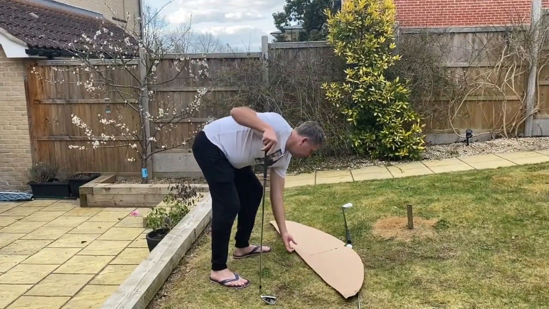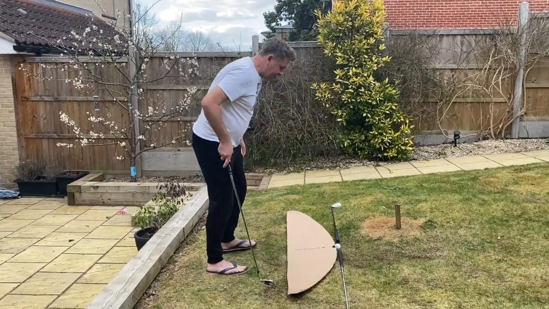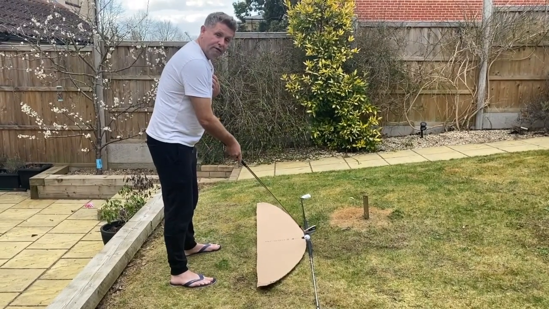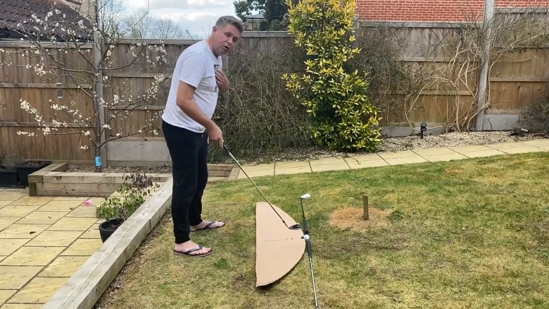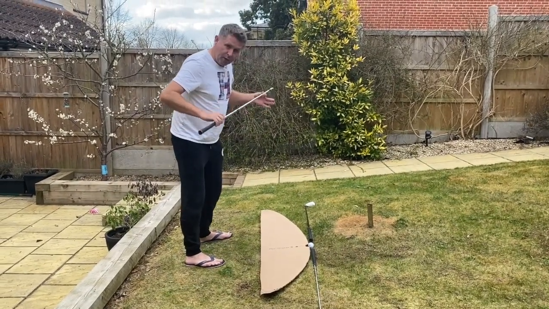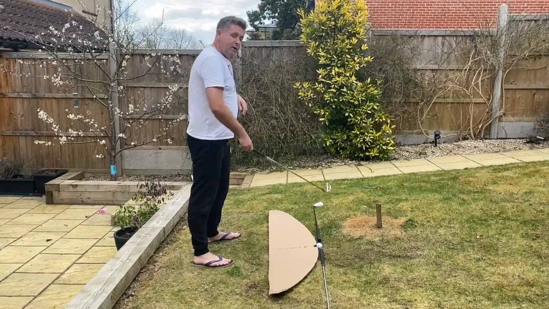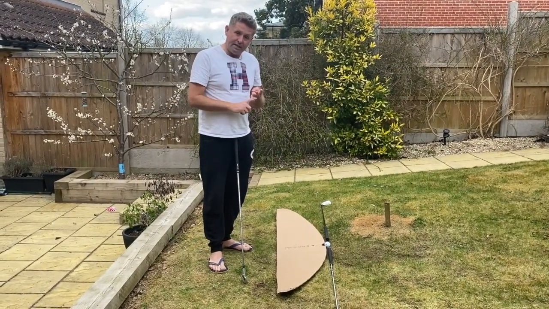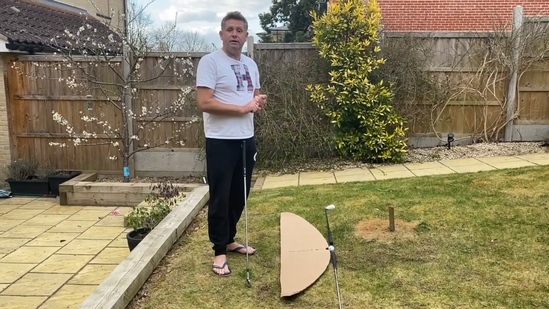So for a straight shot, we can have it in the middle. If you wanted to fade it, you can move the ball further forwards in your stance, and if you wanted to draw the ball, you could move the ball further back, because it changes your shoulders, which then change your swing path, which then alters the relationship between your swing path and your club face at impact, and that is all what spin's about. Have a go.